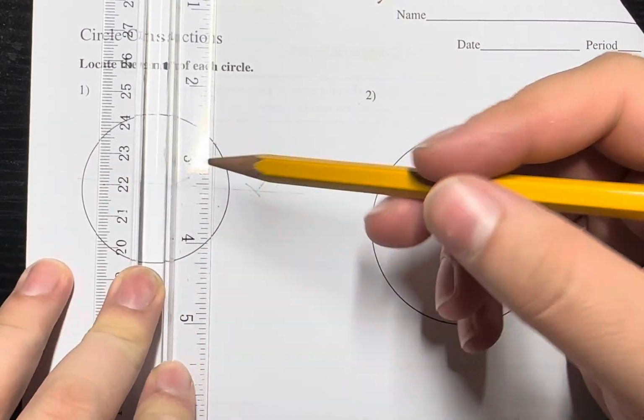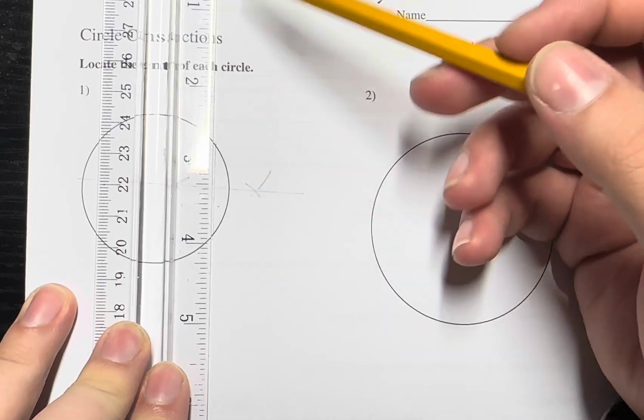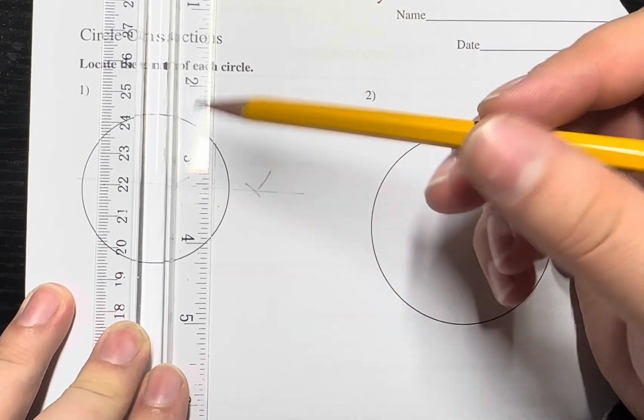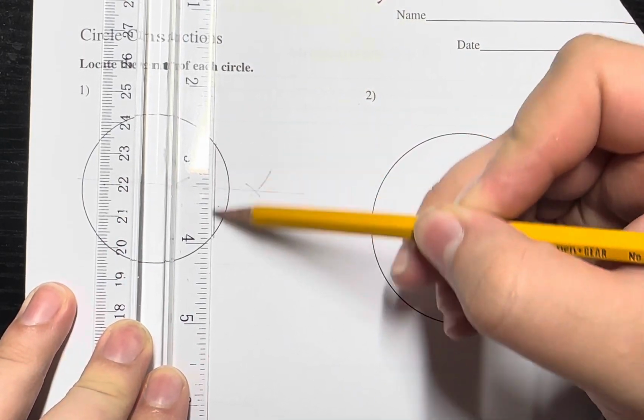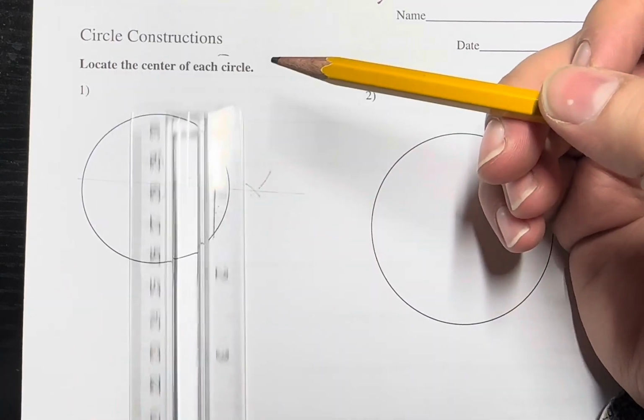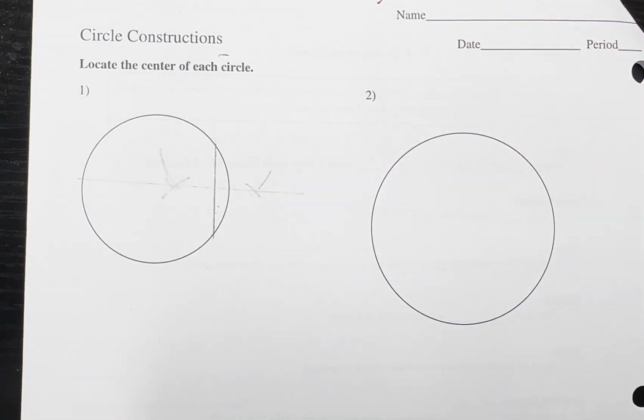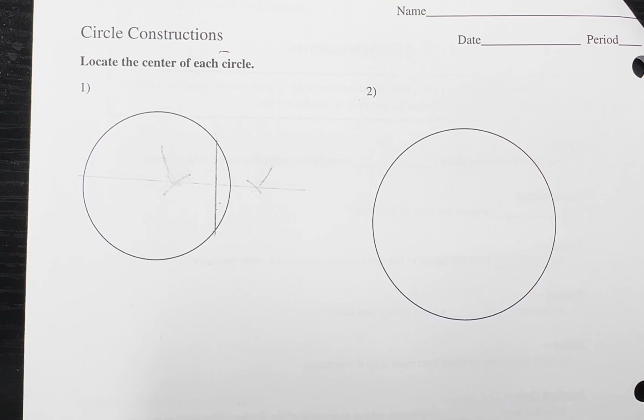So my first step is I'm going to take my ruler and line it up. It doesn't have to be anywhere specific, and I'm just going to draw a line on my circle. Okay, so I've got that line right there drawn on the circle.